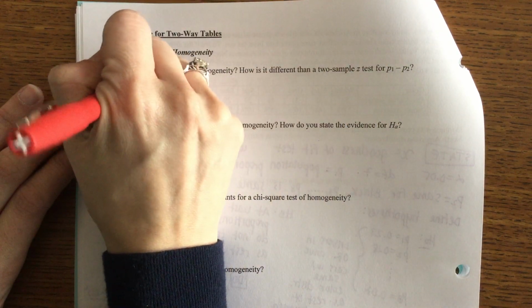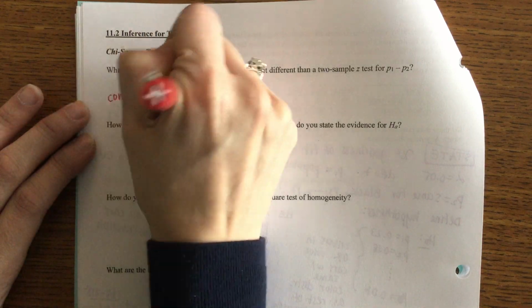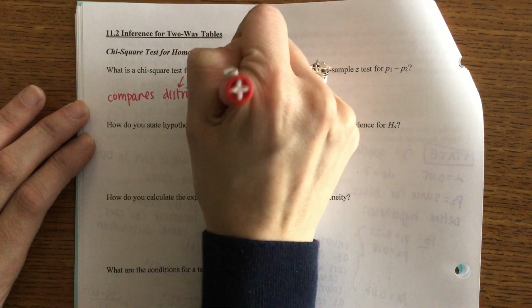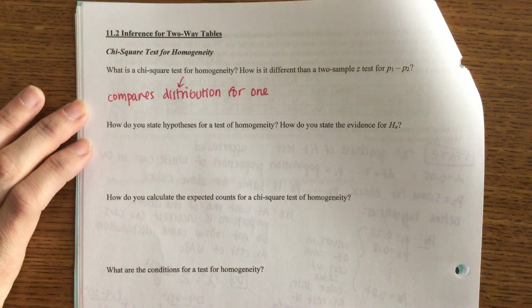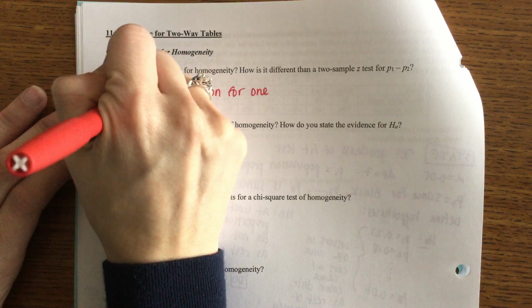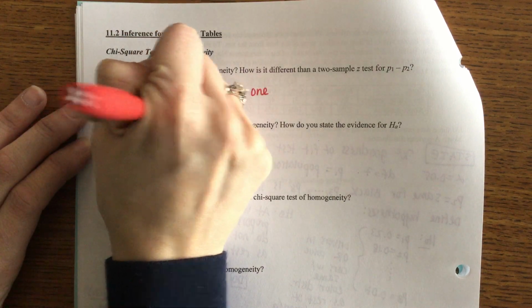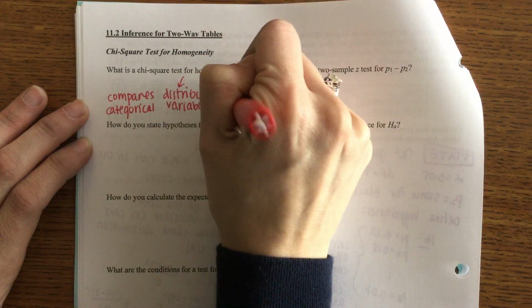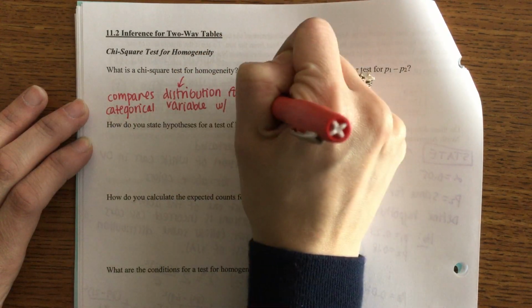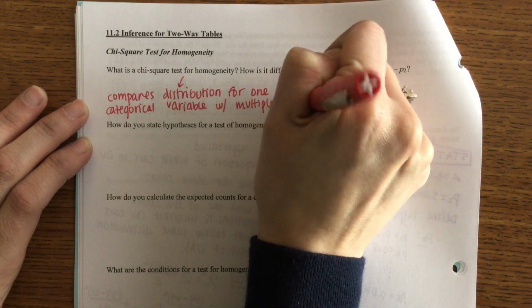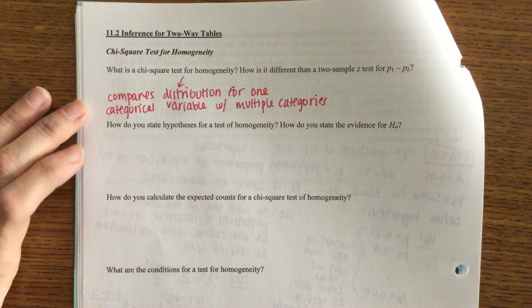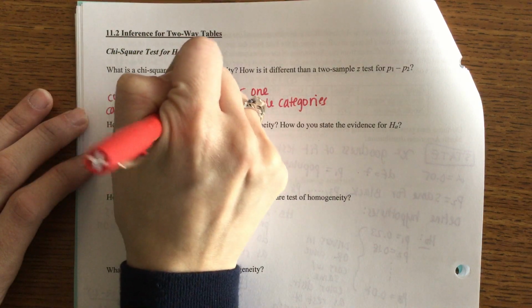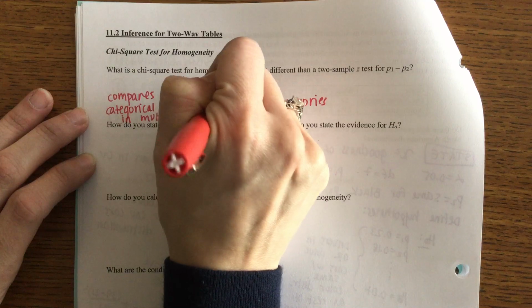This test compares the distribution for one categorical variable that has multiple categories in multiple treatments or populations.